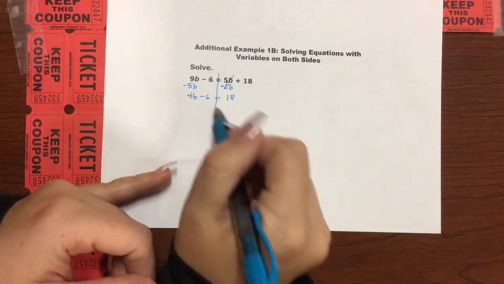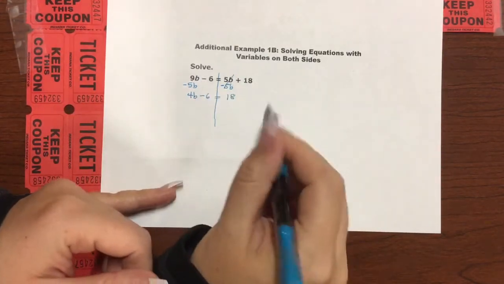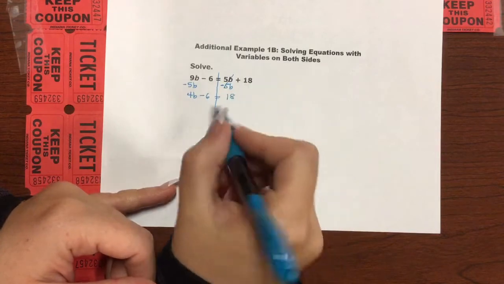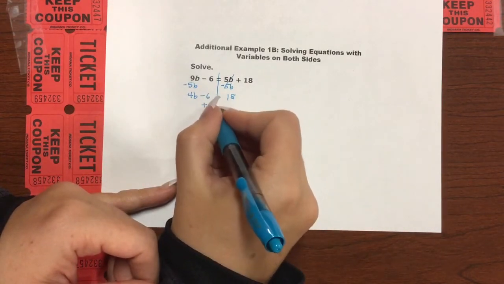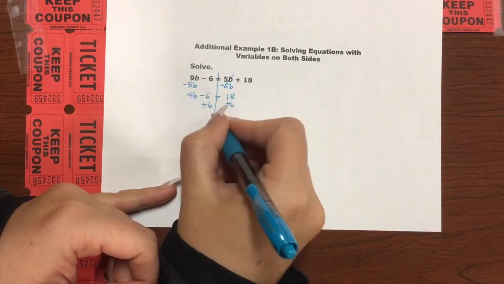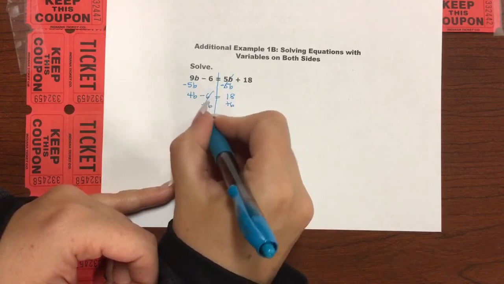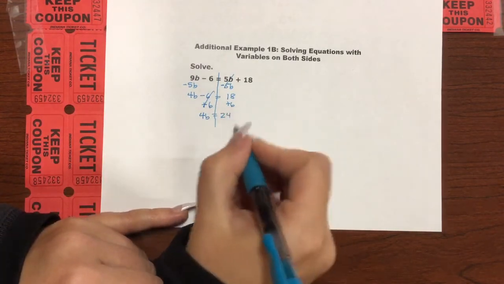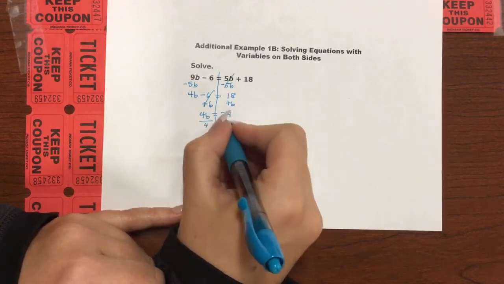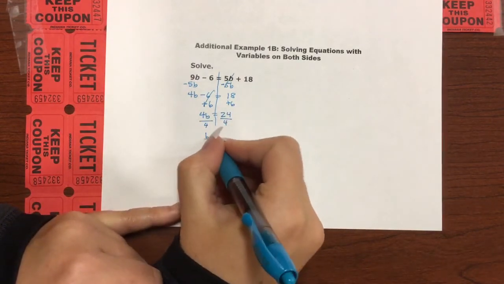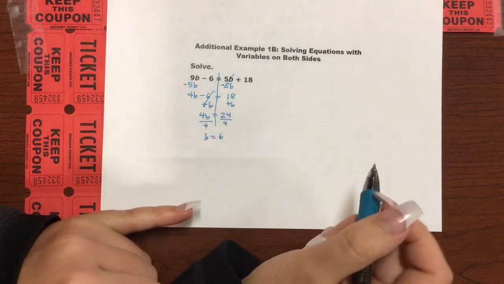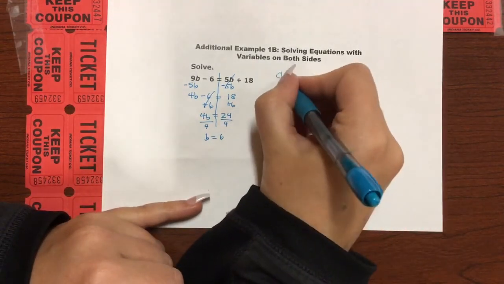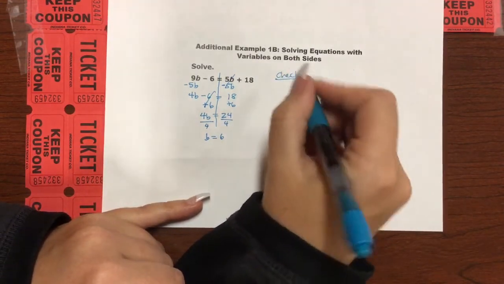All right, now it's time to isolate b, and we just have a two-step equation. So we're going to do the opposite of negative 6, which is positive 6 to both sides. That cancels. We're left with 4b equals 24. A little division property of equality action, and we're left with b equals 6. Sweet.